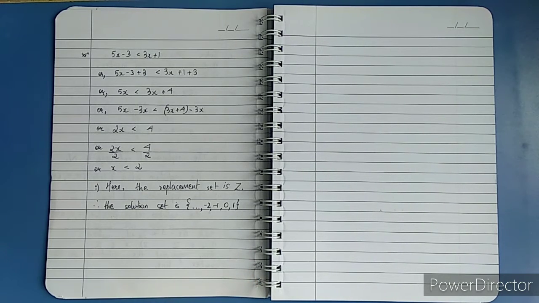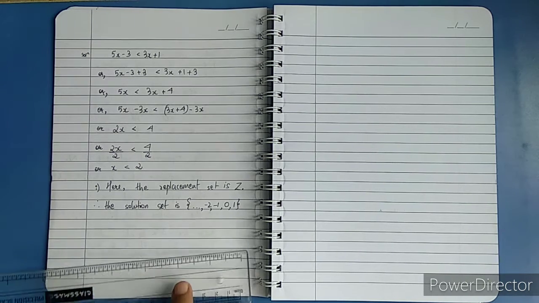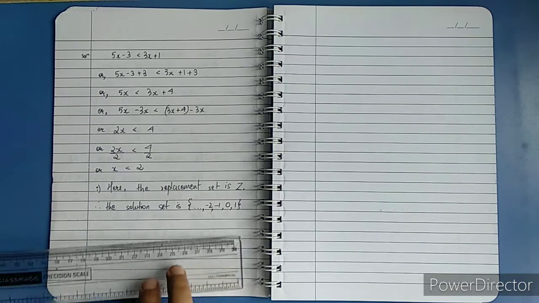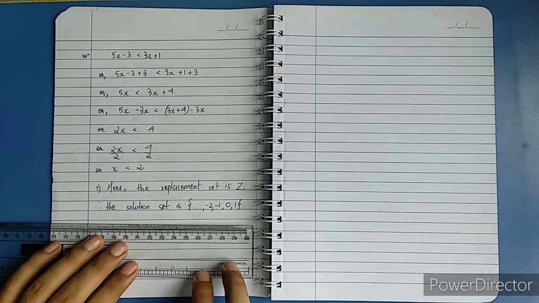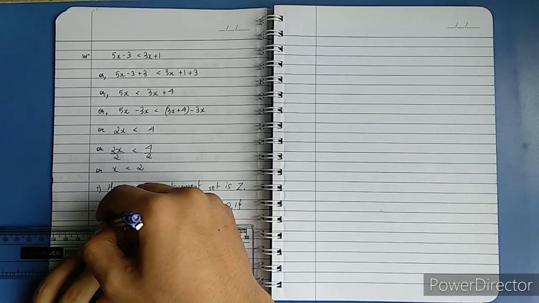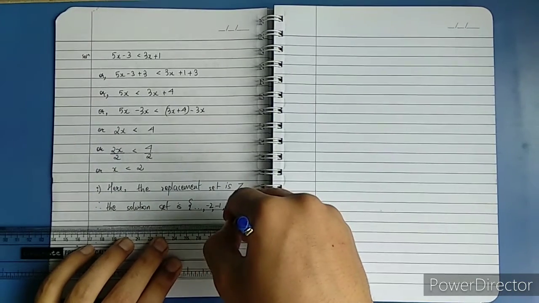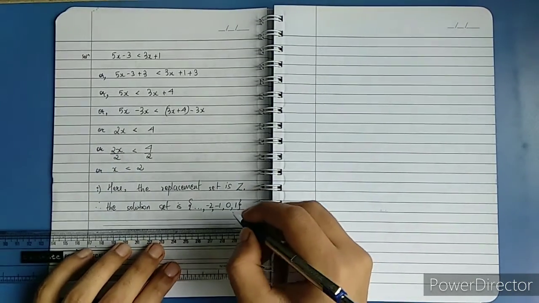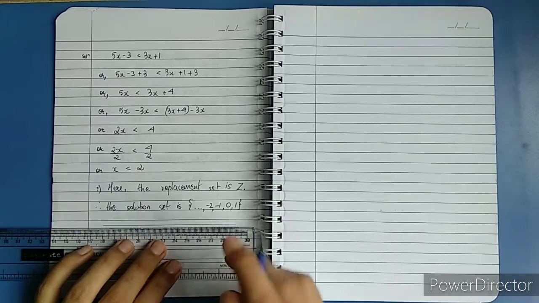in the negative integers. And to represent them on a number line, what we'll do is we'll make a number line first. Let's say we take 1 centimeter gaps.